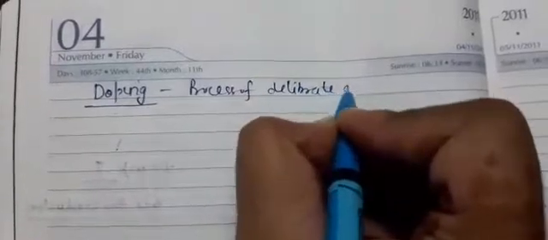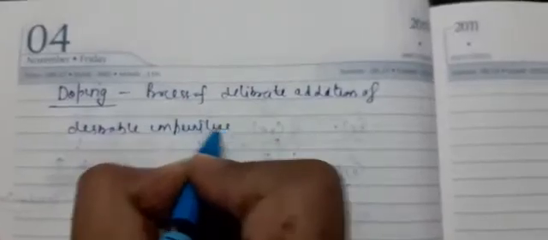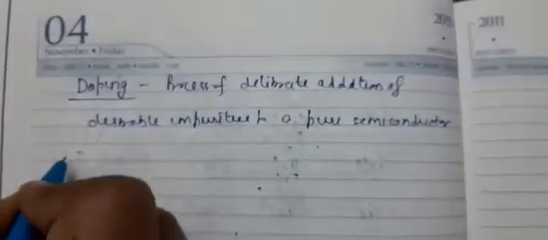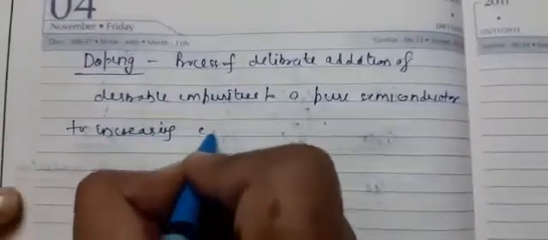Now, to get an extrinsic semiconductor, we require some impurity to be added. So what is doping? Doping is the process of deliberate addition of desirable impurities to a pure semiconductor to increase its conductivity. Basically, doping is done to increase the conductivity.